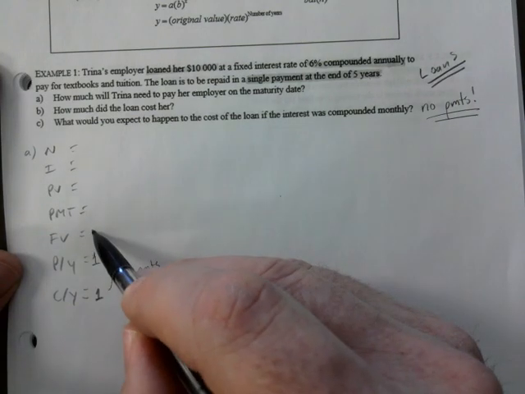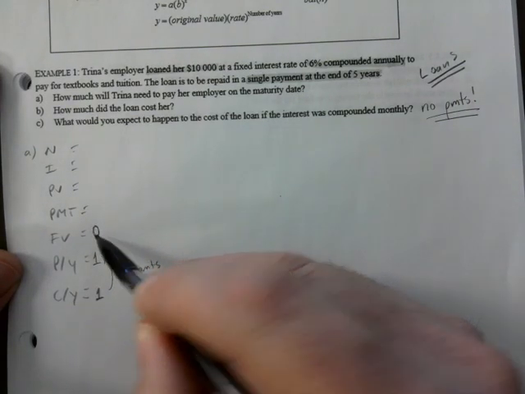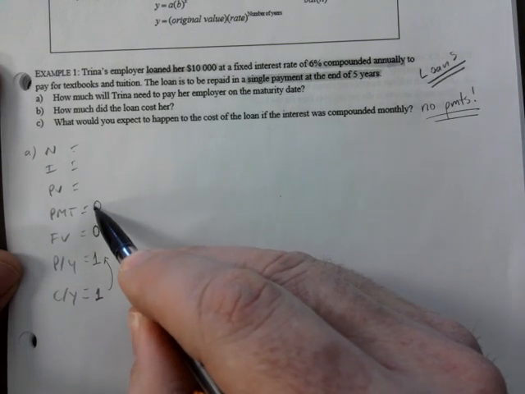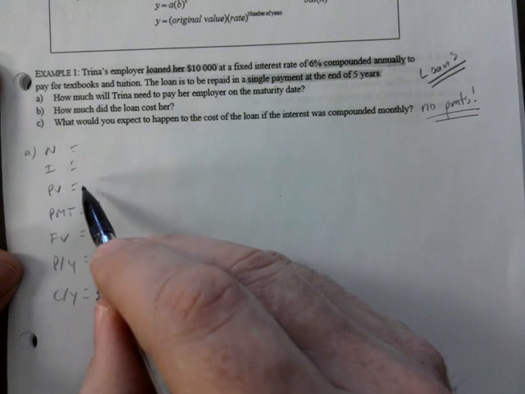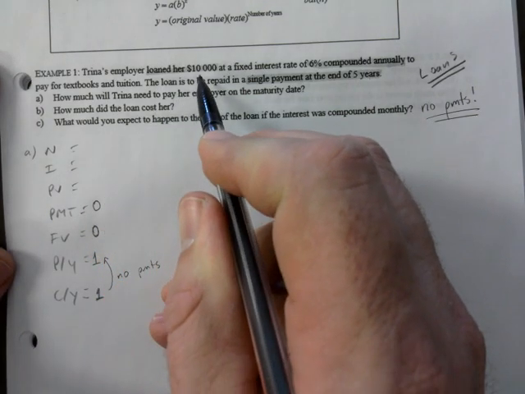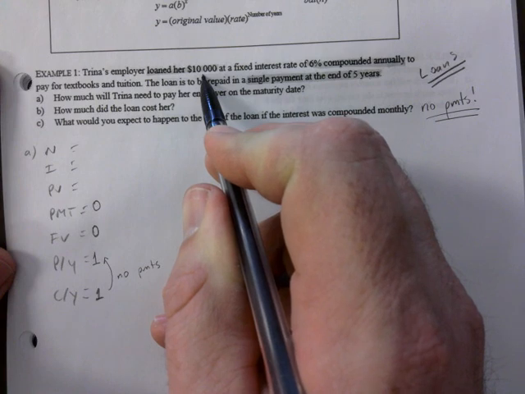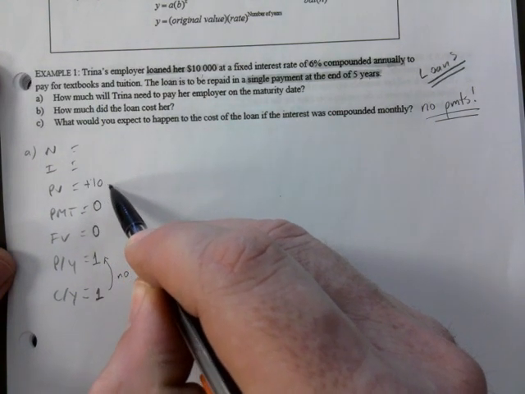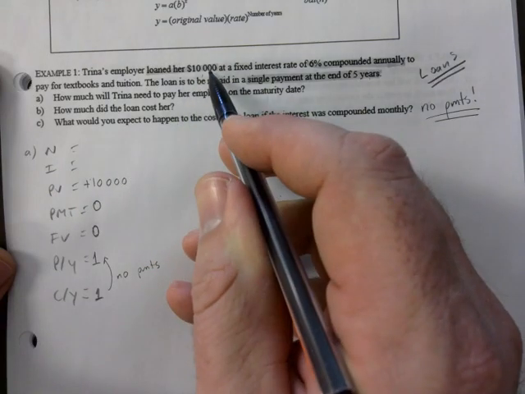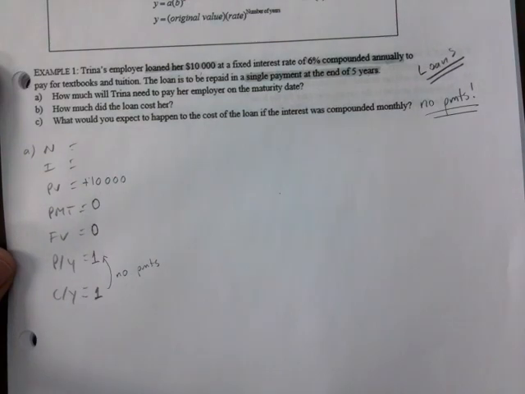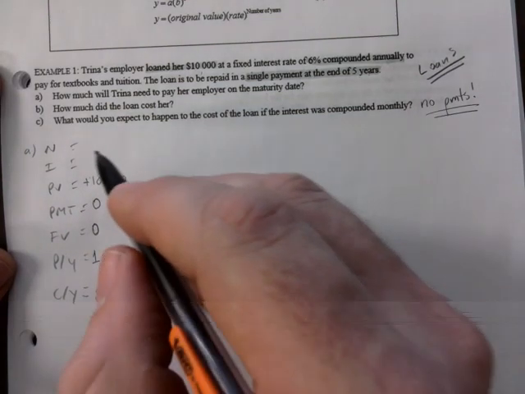When it's a loan, we want the future value to be 0, right? You want to pay it off. There are no payments, so that's 0. The present value is the loan you're getting, and for us, that's going to be positive 10,000, because when you're taking a loan, the bank is giving you the money. So we put a plus there.